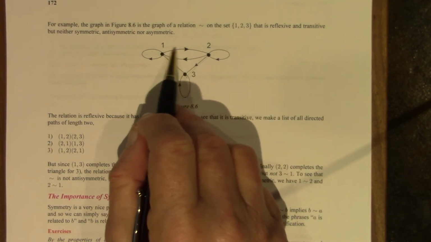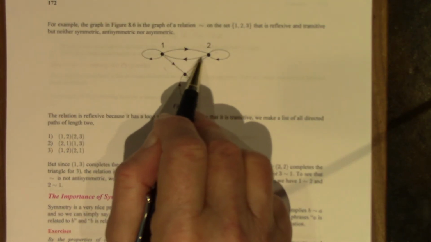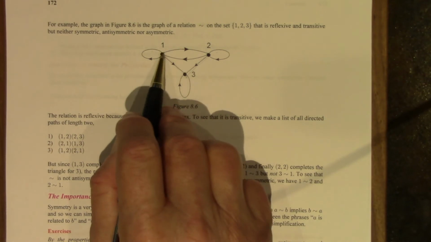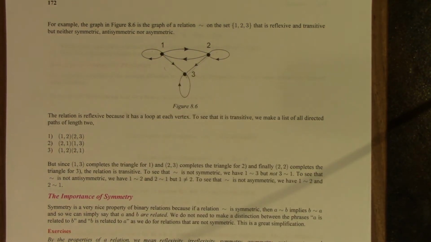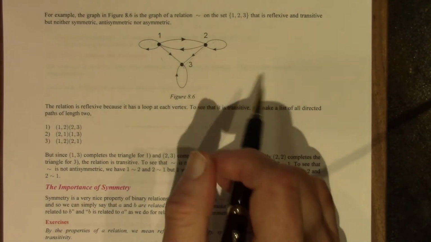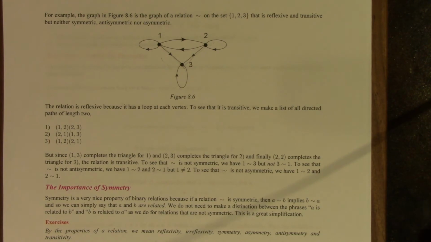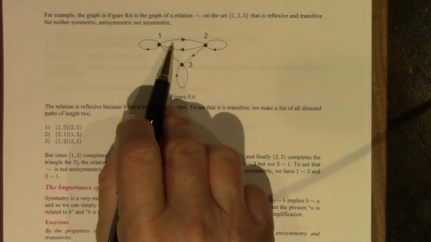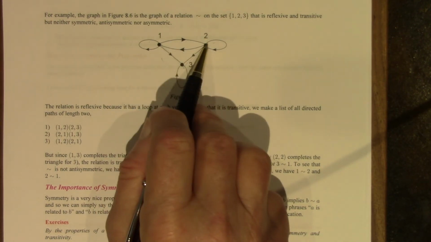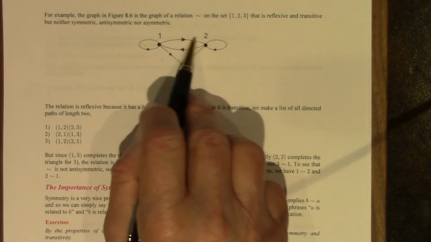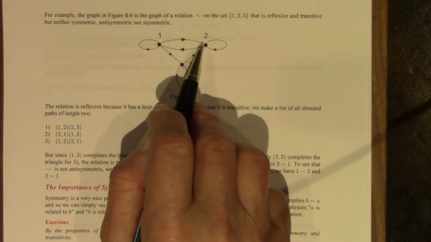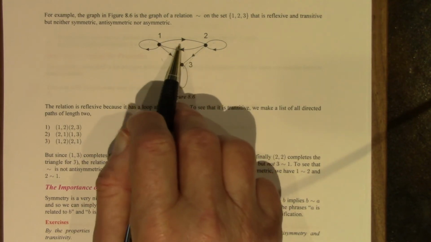But here you see an arc from 1 to 2, another arc from 2 to 1, but 1 and 2 are not the same. This also fails to be asymmetric. Asymmetric would mean that if A is related to B, then B is not related to A. But again, this situation between 1 and 2 shows that 1 is related to 2, but 2 is also related to 1.